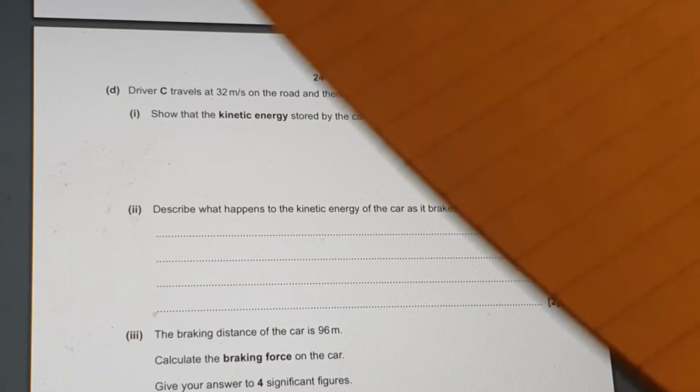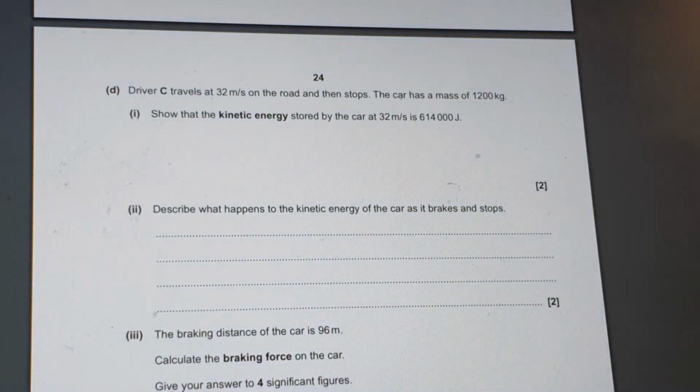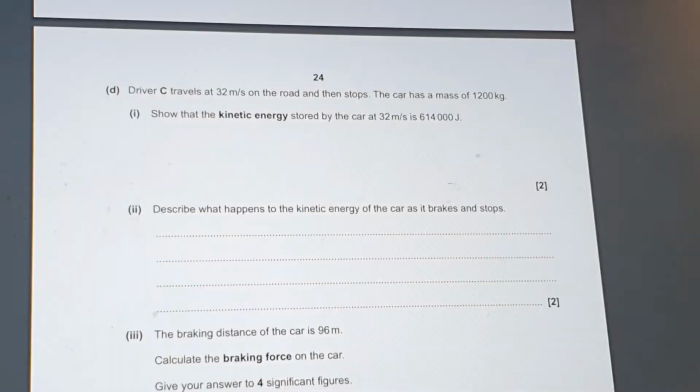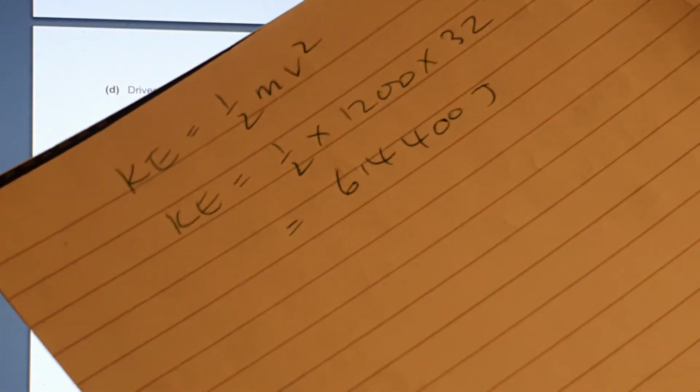So you just have to do this calculation on the calculator. 0.5 times 1,200 times 32 squared, and you get 614,400. I'm guessing that is to 3 significant figures. So 614,400 joules. That is your answer.